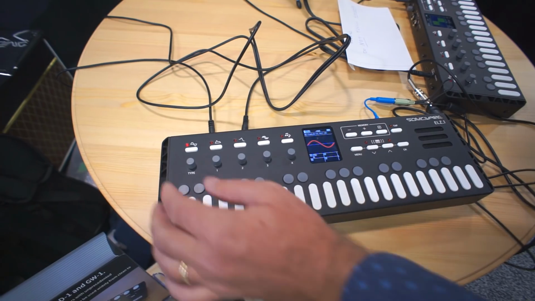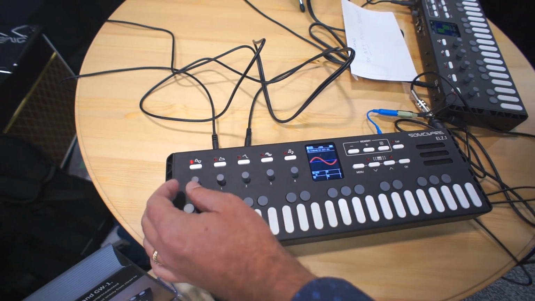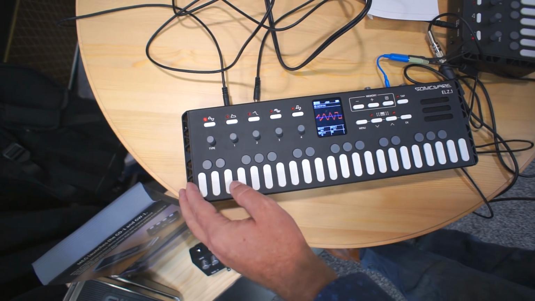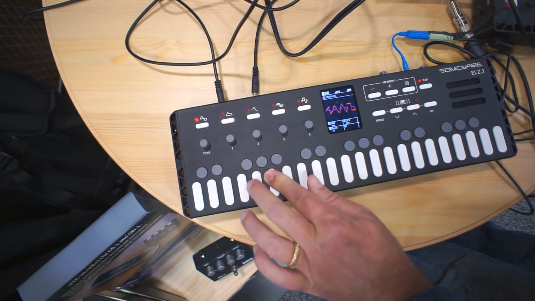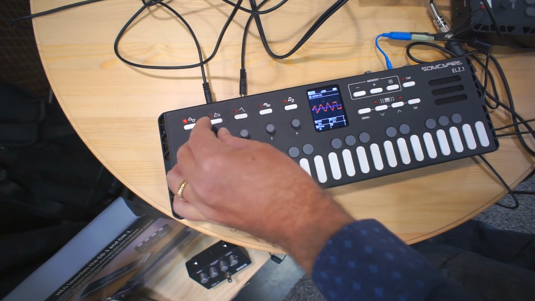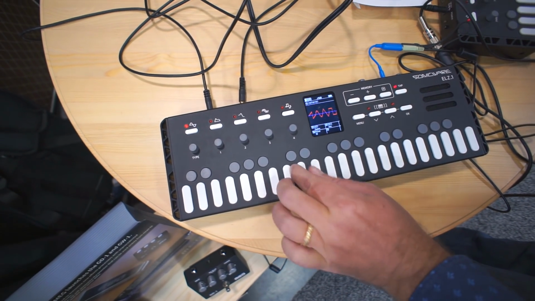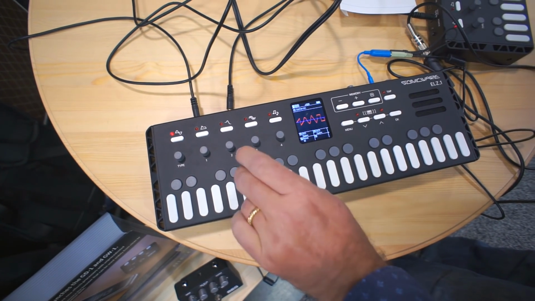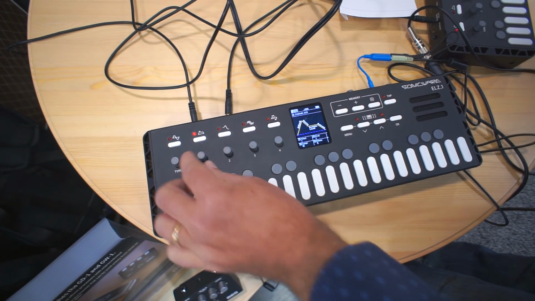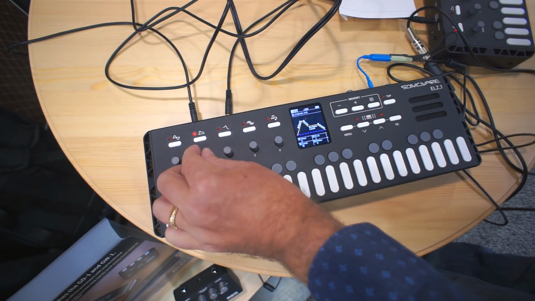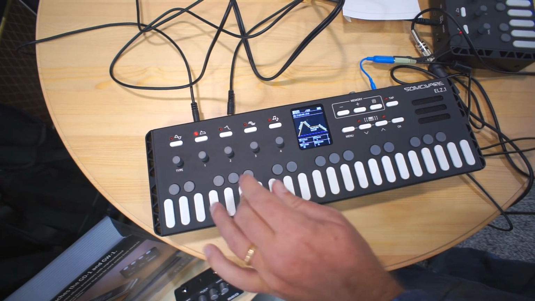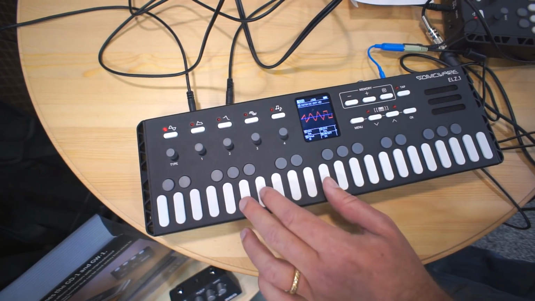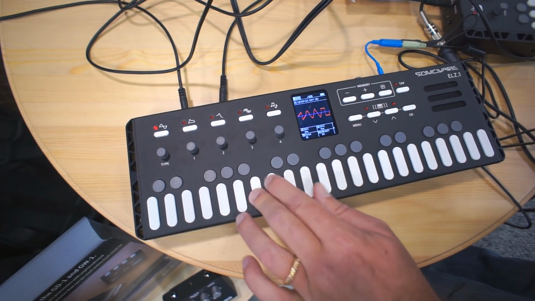Some of the engines still have more parameters to be added. And then here we have the custom oscillator. Let's go back to, and another variation on the custom oscillator.